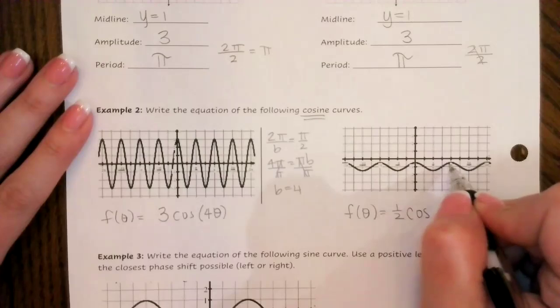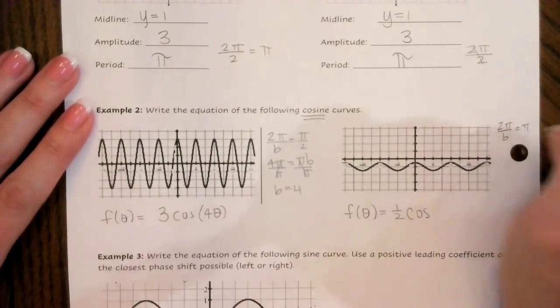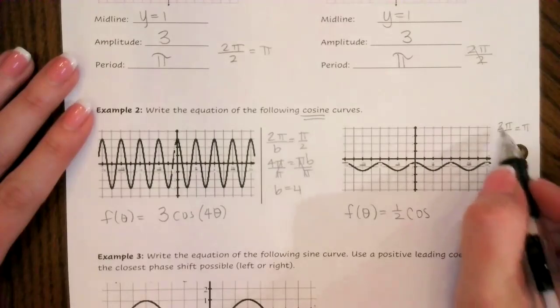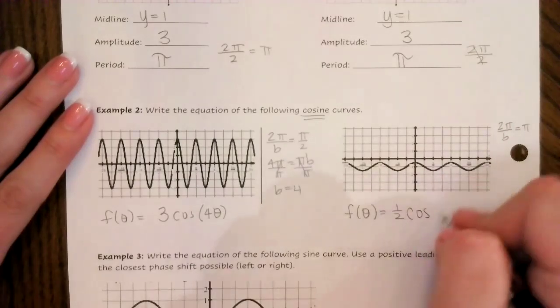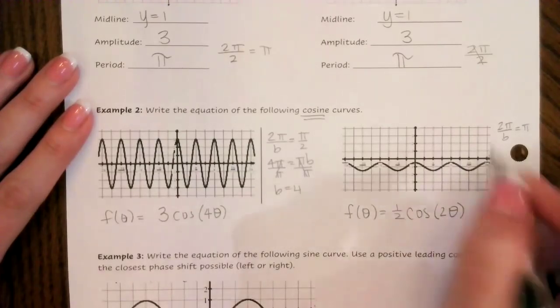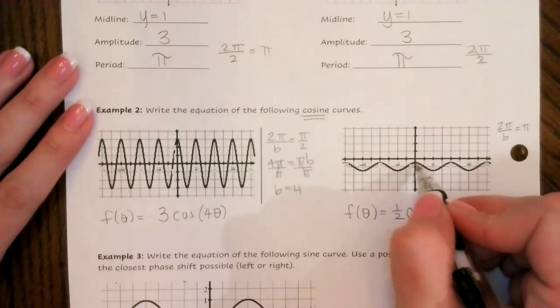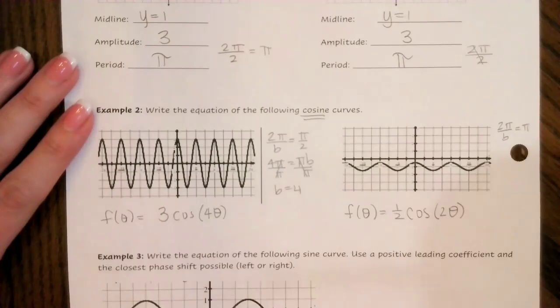So from here to here, I can see that the period is 1 pi. And so 2 pi over b is equal to 1 pi. So I can see b has to be 2 for that to happen. And so this would be 2 theta. I didn't put a left or right movement because this is still at the top, which is where cosine starts. And so I know I haven't moved to the left or right.